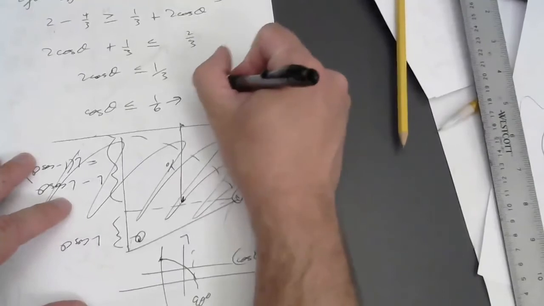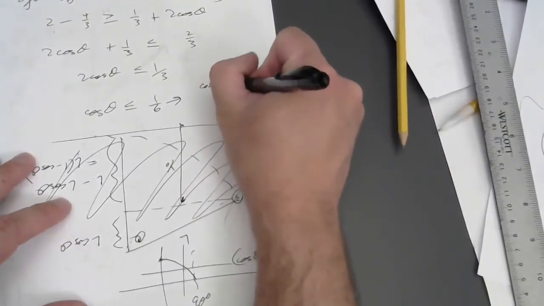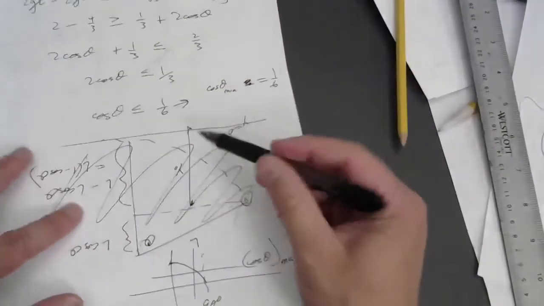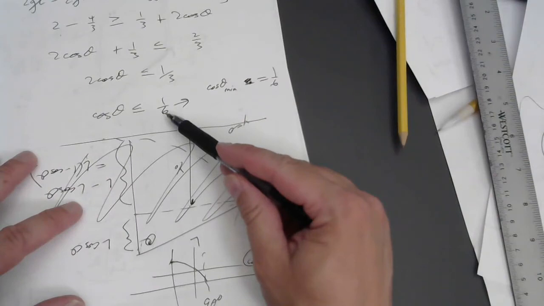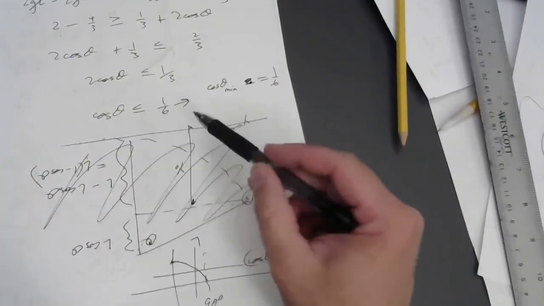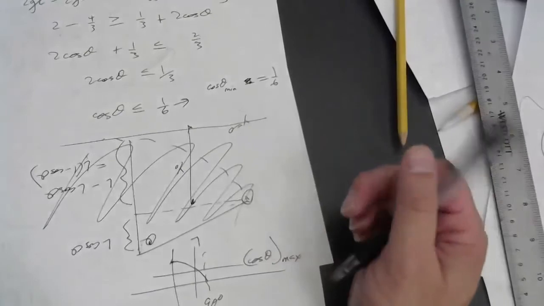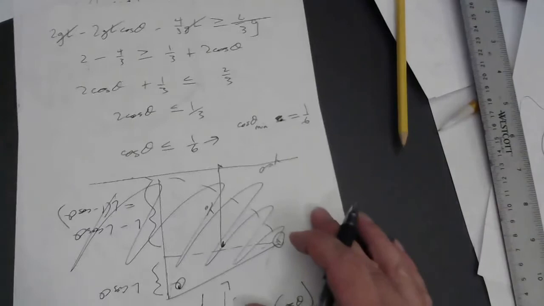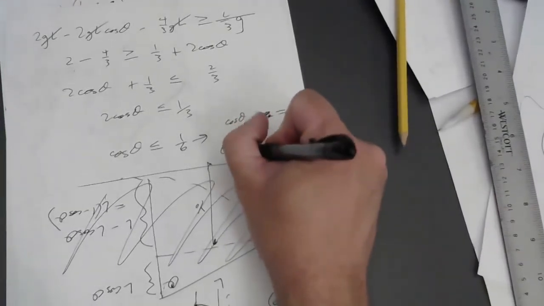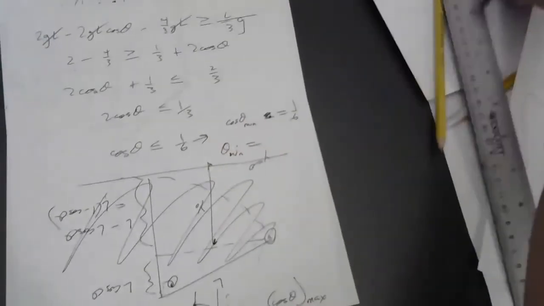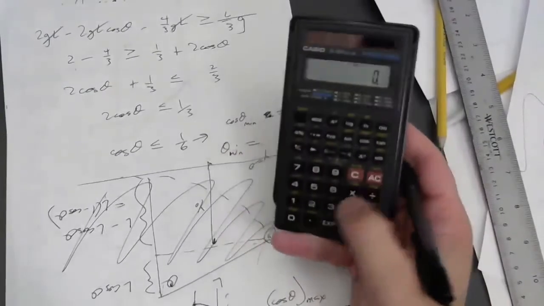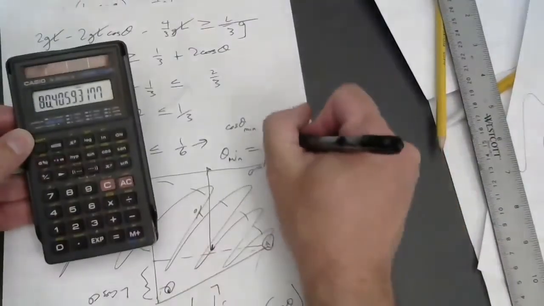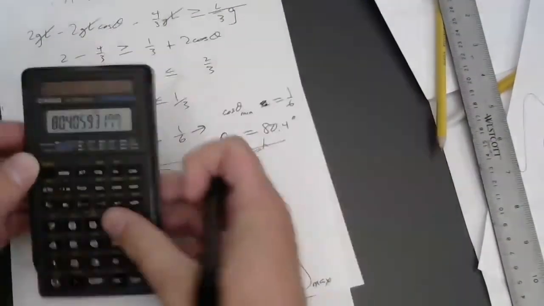So in other words, the cosine of theta min is equal to 1/6. Go ahead and replace that inequality by an equality to find the cutoff point. I say theta min because an angle greater than theta min would be okay, and the rope still wouldn't go slack. Okay, so theta min equals, the suspense is killing me. What is the arc cosine of 1/6? 1 divided by 6 equals, take the arc cosine, 80.4. Woo, that's way up there.